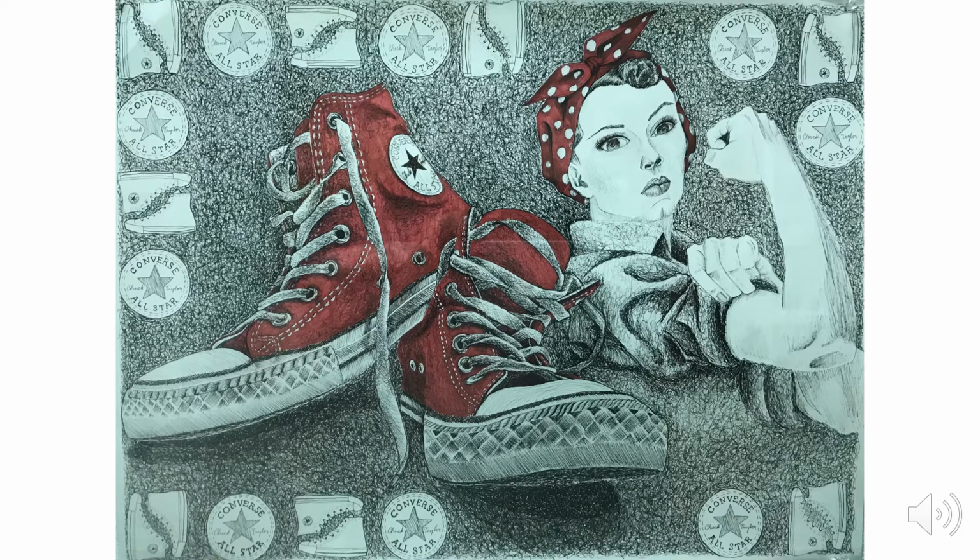In this drawing, we have the familiar image of Rosie the Riveter and a pair of red Converse tennis shoes. If you're not familiar with Rosie, this image was made famous on a poster during World War II. The caption read something like, "We can do it." In this drawing, the red in Rosie's bandana is a symbol of power. During the critique, the artist of this work mentioned to us that the red Converse tennis shoes were her symbol of power, and that she felt strong and confident when she wore them.